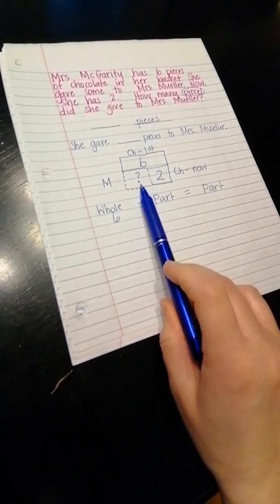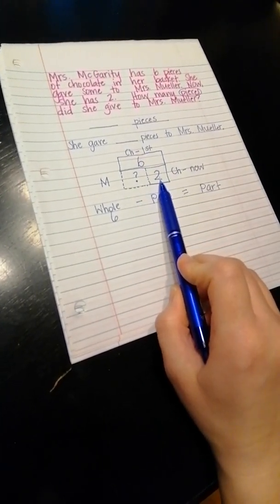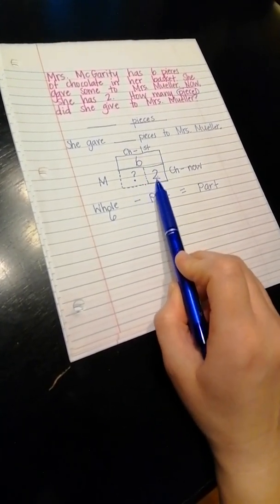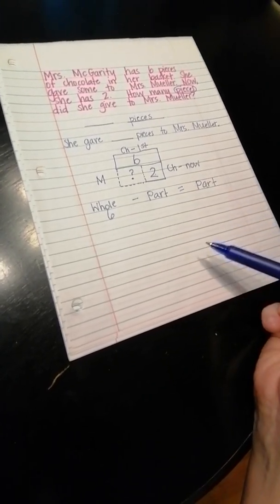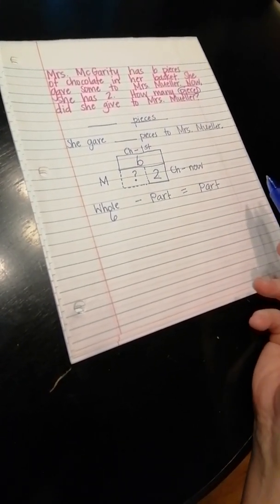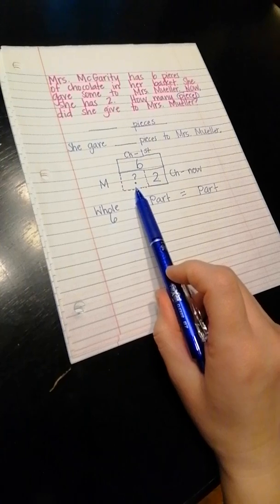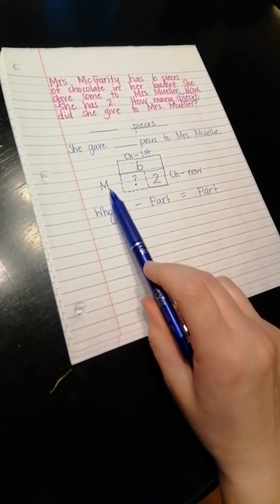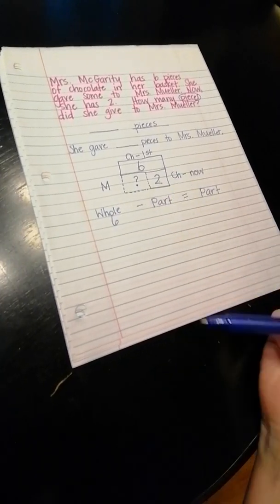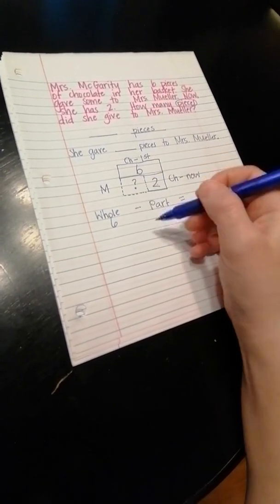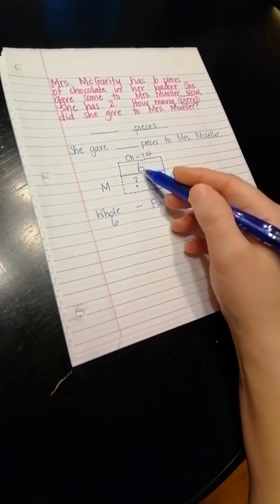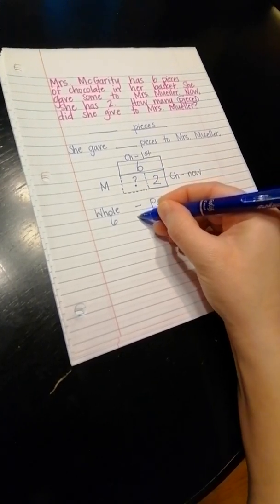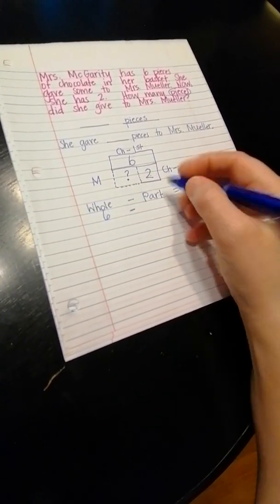She gave her some. Or you can take away the part that she has now. It's still going to give you the other part. So whatever you think, I'm thinking I want to take away the part that she gave to Miss Mueller, because that makes more sense to me. If she gave some, that means that some of those are gone. So she took away the part she gave to Miss Mueller, and I don't know what that is. I'm going to put a question mark.